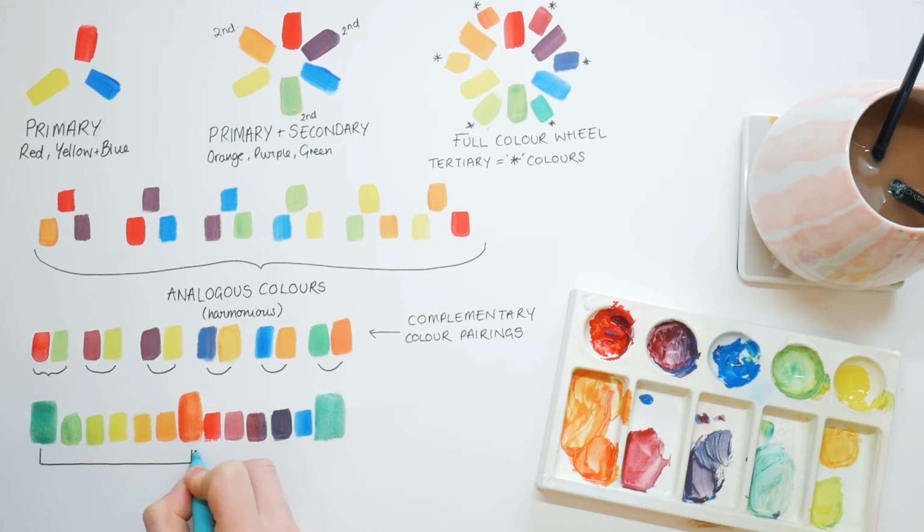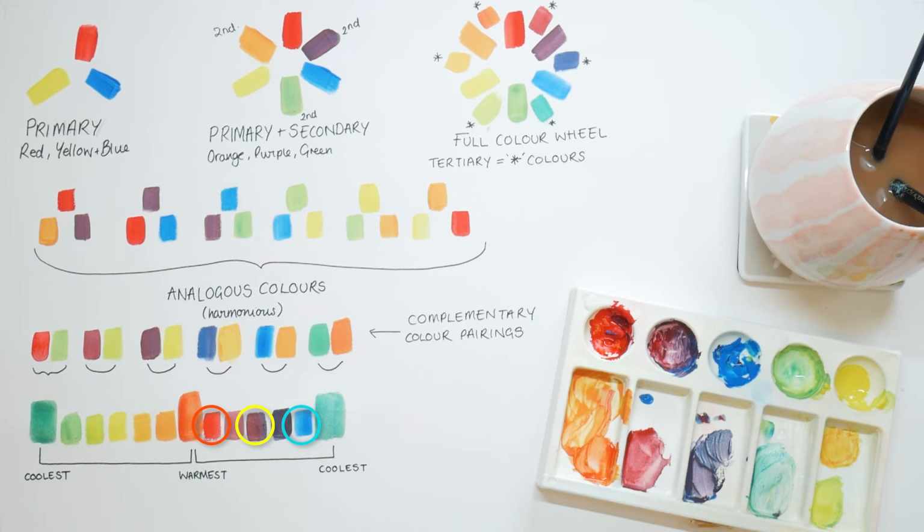This comes back to what I was saying about colours appearing to change. This is because colour temperature is relative, which means we measure the temperature of a colour against the other colours on the page. So if the only colours that I were to use were a red, a purple and a blue, the red is going to be the warmest, the purple is going to be neutral, and the blue is going to be cool. The way to work it out is to create a little temperature scale.